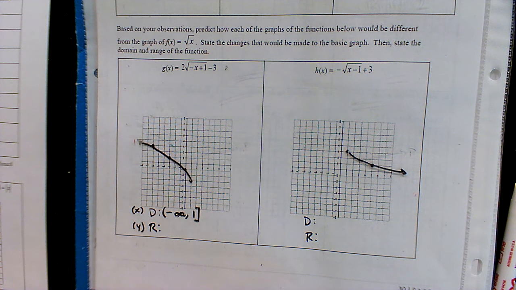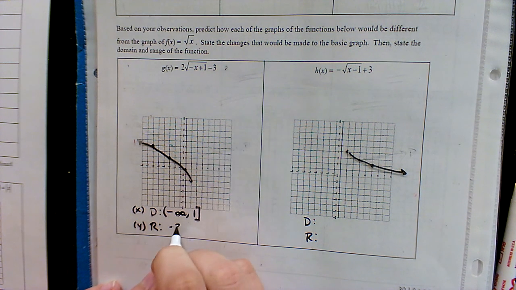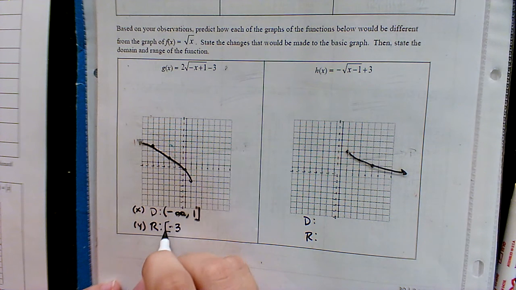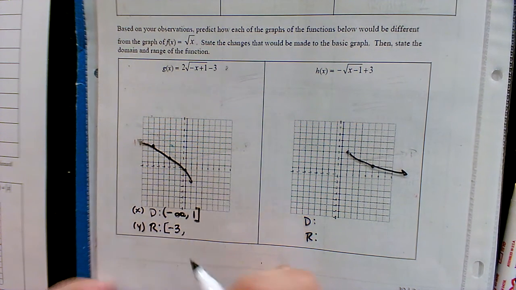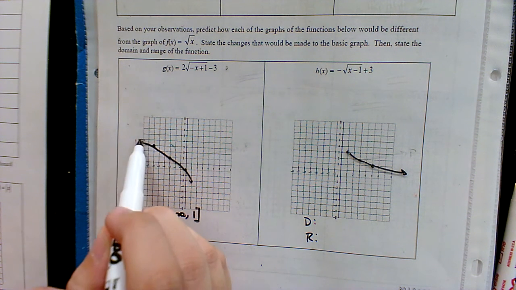What's the smallest y value for the graph? What's the highest y value for the graph? Can we find those points? Yeah. All right, so -3 is the smallest y value. Does the graph touch that y value? Do you actually have a point there? Will you reach it? Yeah, so we have a bracket. And then what about the highest y value? Yeah. Infinity. We do have an arrow, right?